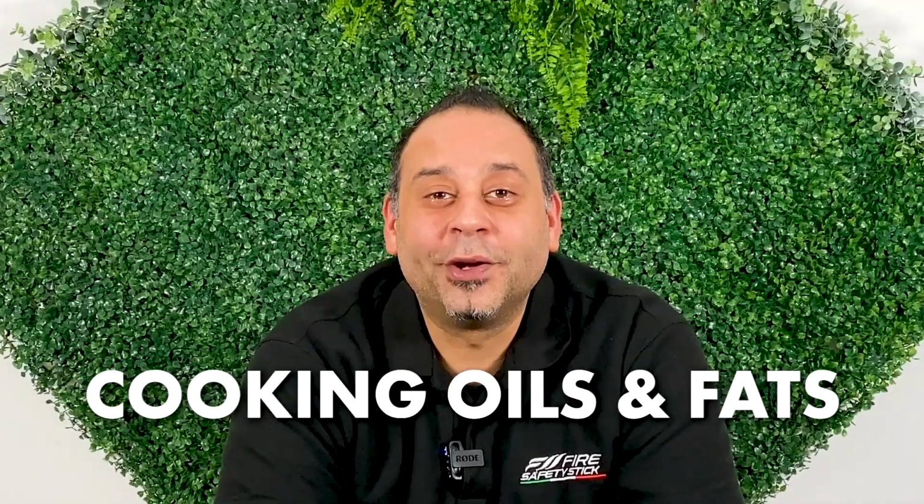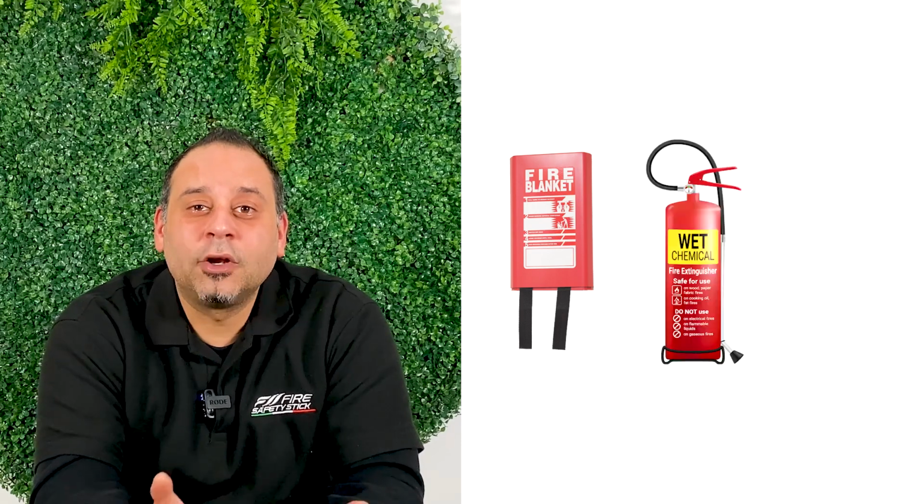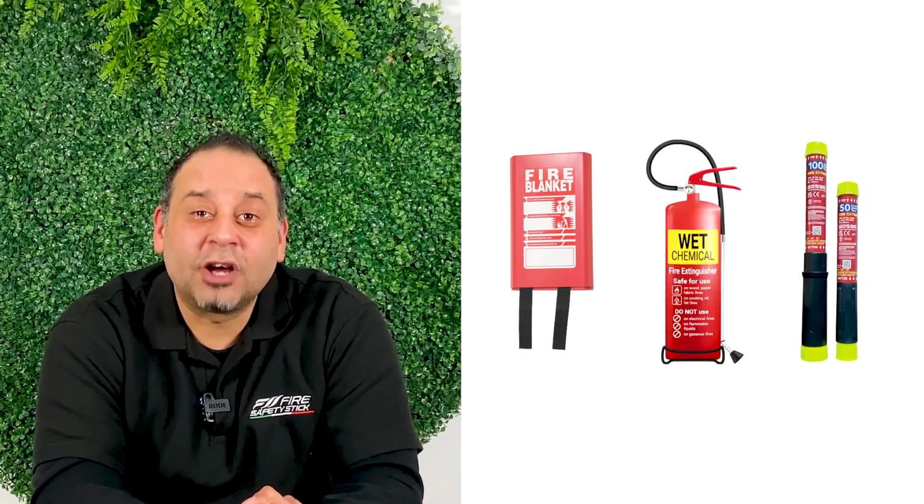Finally, it's cooking oils and fats, also known as Class F fires. These are fires consisting of fats, cooking oils, grease, and more. Typically, these start when cooking is left unattended or without careful monitoring. Usually, a fire blanket is best for pan fires, but wet chemical or the fire safety stick extinguishers are also suggested. Now, you may have noticed something for all of the fire classes.